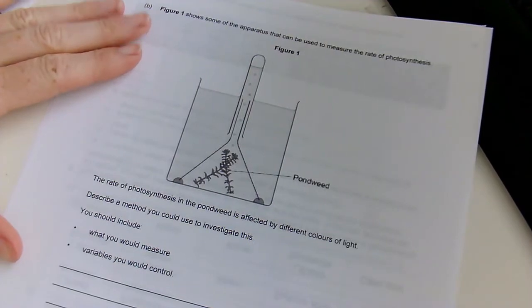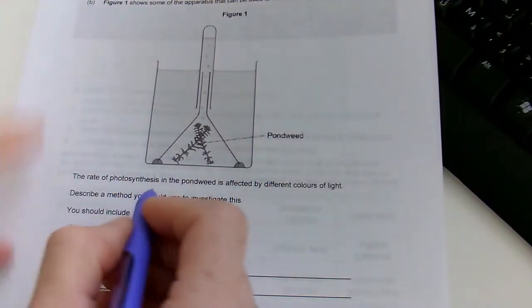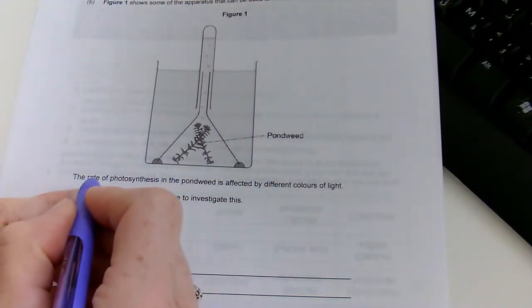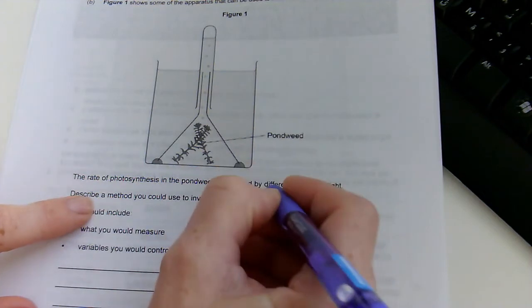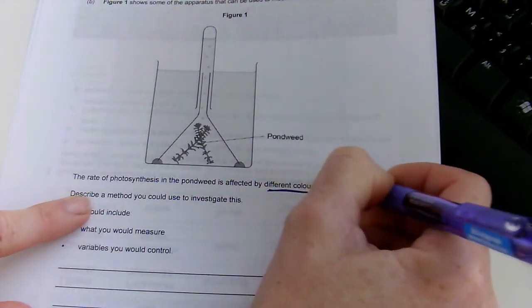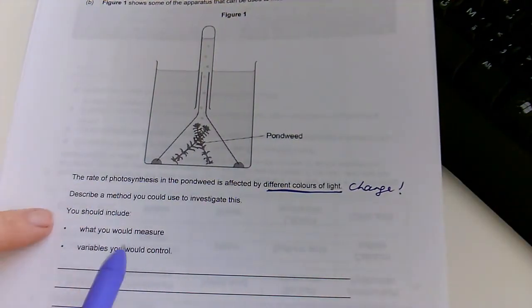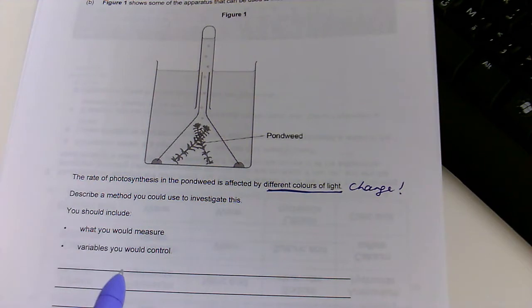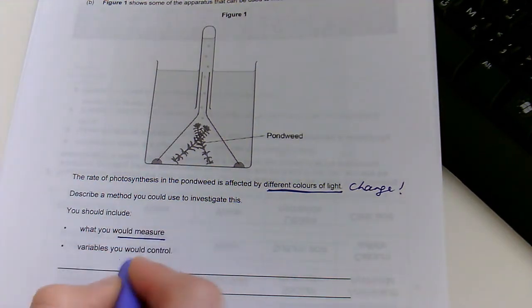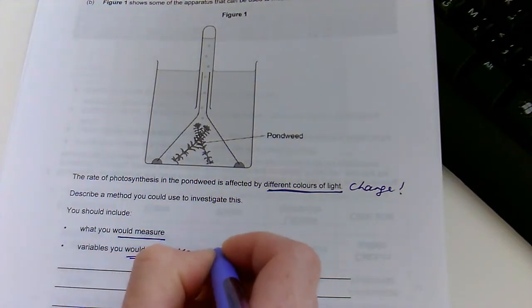Now this question asks us about different colours of light. So it's asking us to investigate how it's affected by different coloured lights. So that is the thing that I am going to change. Now what we need to do is describe the method that we'd use, what we would measure, and what we would control. So if you're controlling it, these are the things that you need to keep the same.